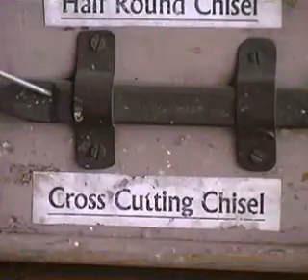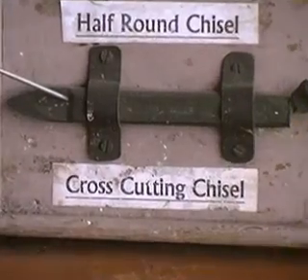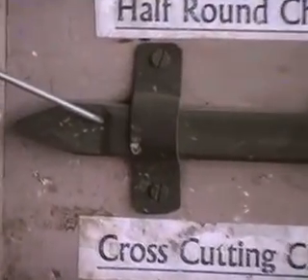Cross cutting chisel. These are used for square slot cutting. Half round chisel is used for half round slot cutting. The depth of the slot caused by this chisel is less and the diameter is high.